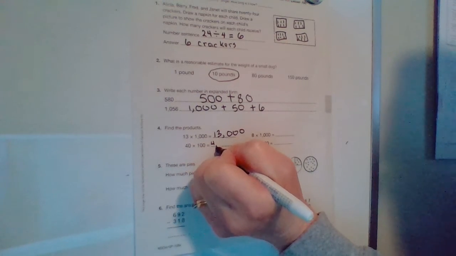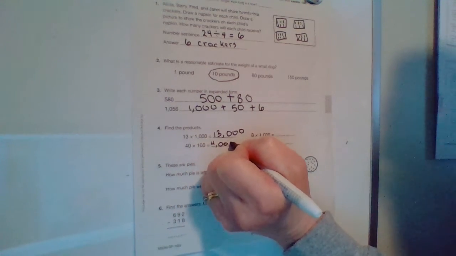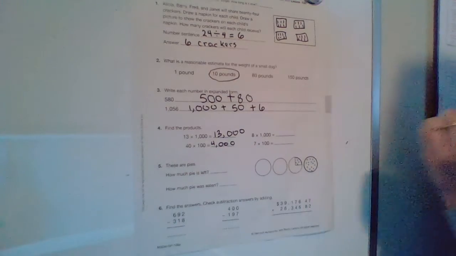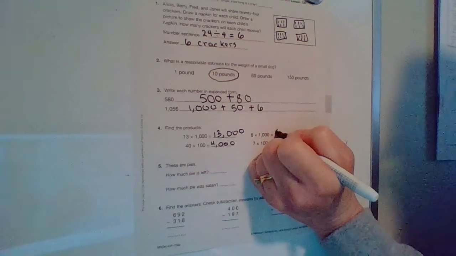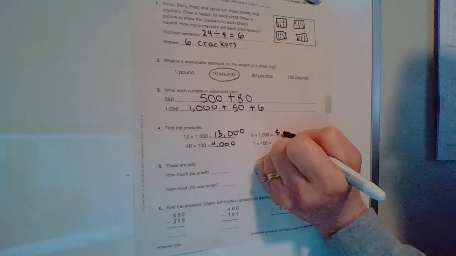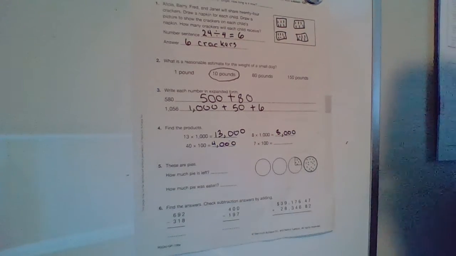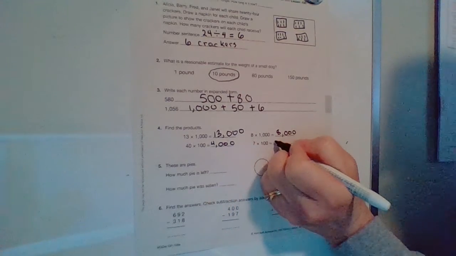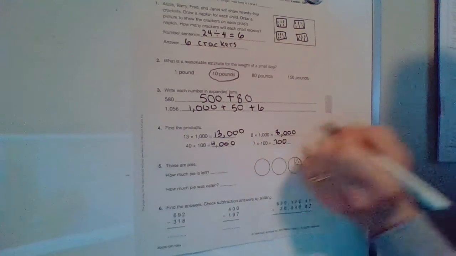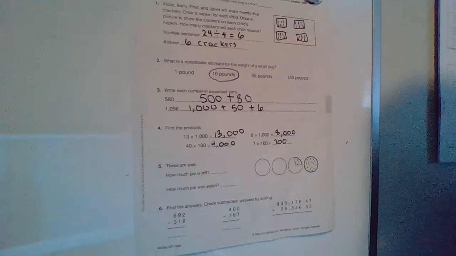We have 4. Add those zeros. 4,000. 8 times 1,000. Well, 8 times 1 is 8. 8,000. 7 times 100. 7 times 1 is 7. 700.